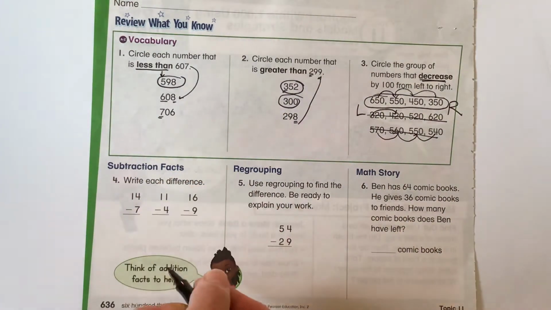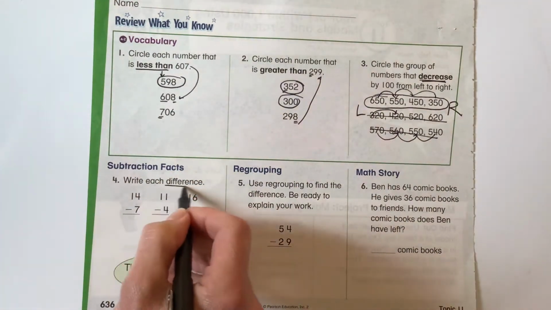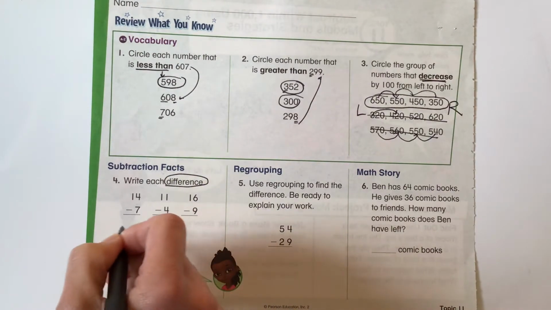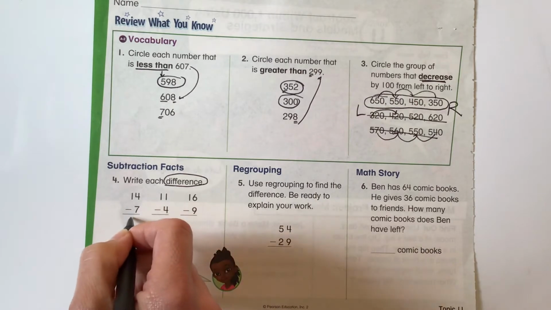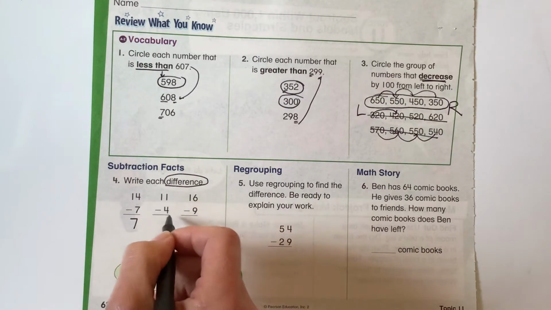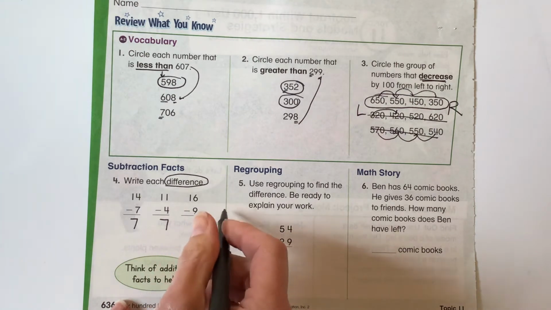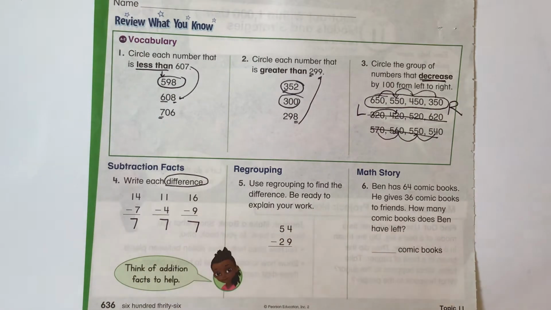Okay, subtraction facts, write each difference. Remember, the sum is what we get when we add numbers together. The difference is when we subtract. So 14 minus 7 is 7. 11 minus 4 is 7. And 16 minus 9 is also 7.